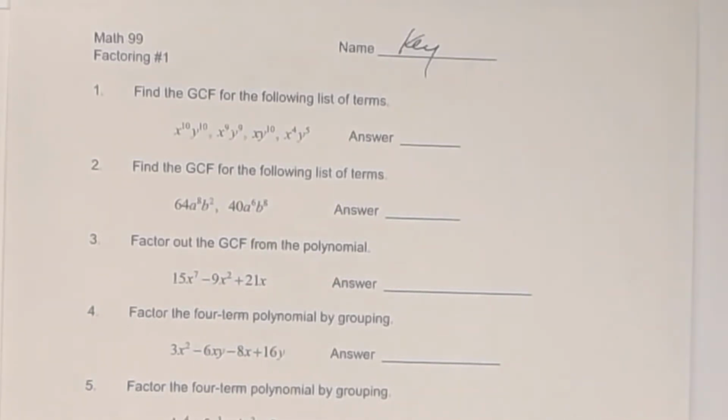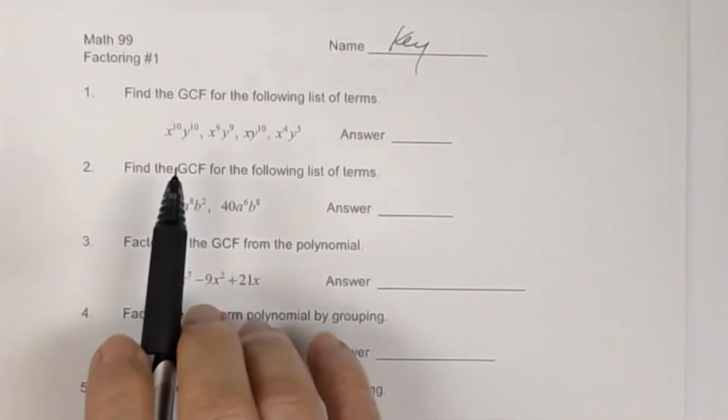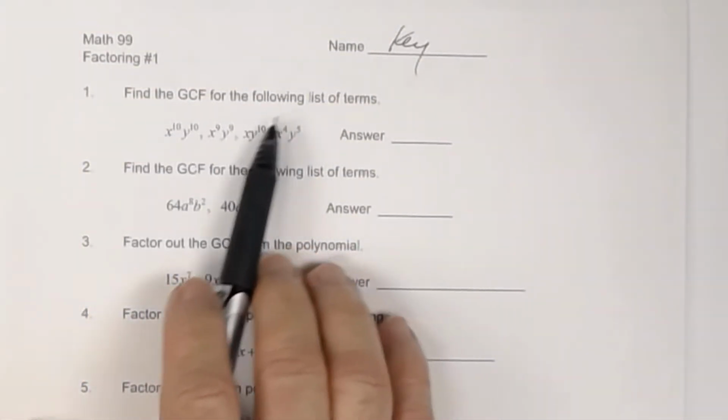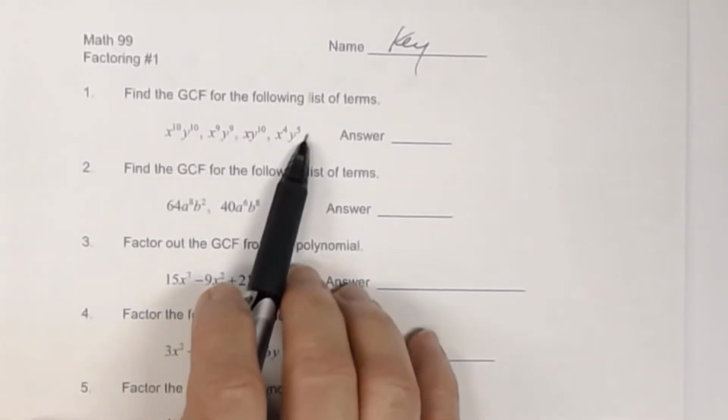Okay, so this is the key to the worksheet on factoring called Factoring 1. And in number 1, you want to find the GCF of the following list of terms. And so notice you have 1, 2, 3, 4 terms.